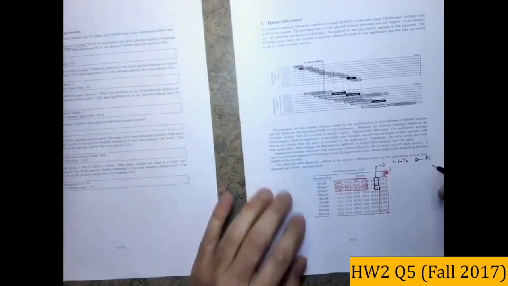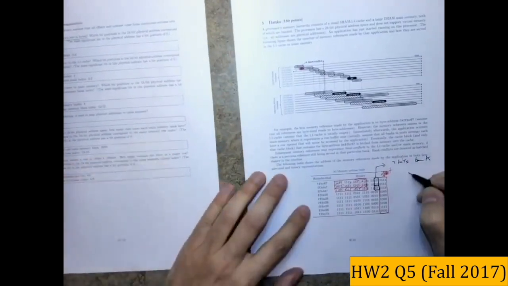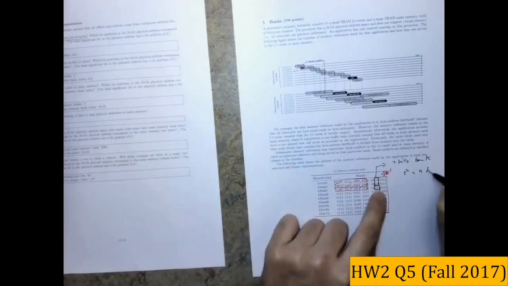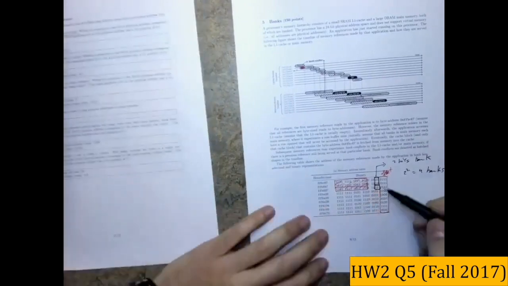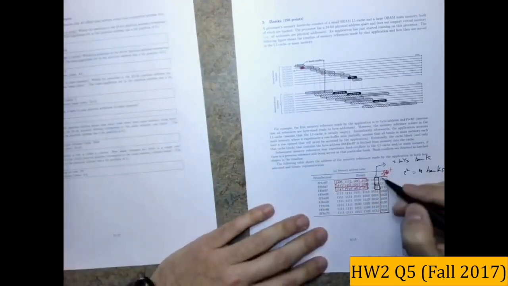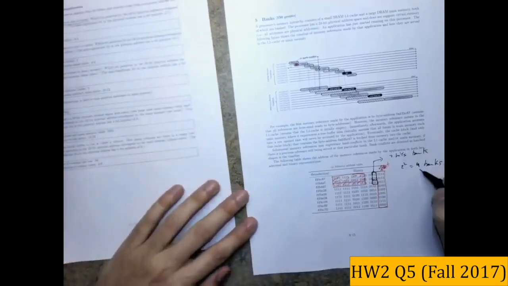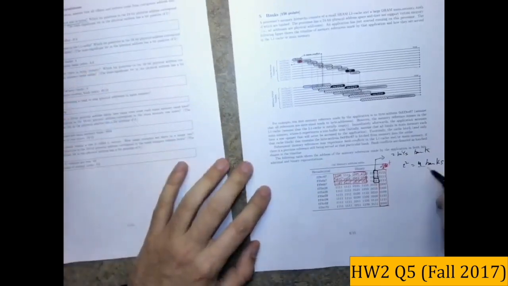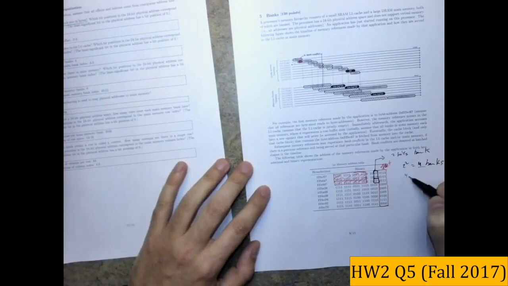You can conclude this because we previously saw that the minimum number of banks is 4. So with 2 bits, we have 4 banks. We cannot have fewer than 4 banks. So these are the bits that are indexing the banks. So we have 4 banks, and the bit positions are 4 and 5.